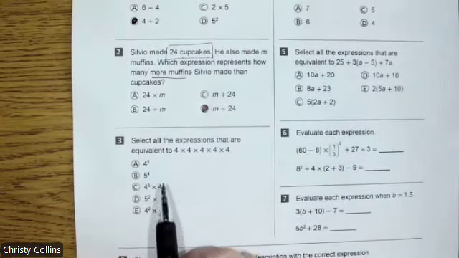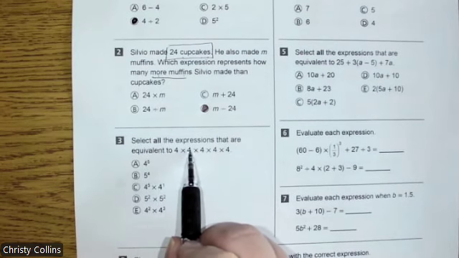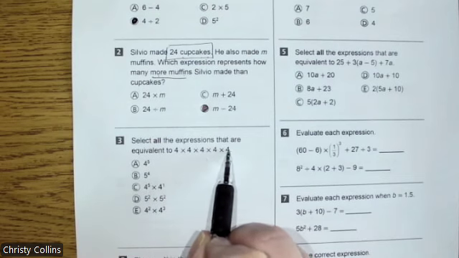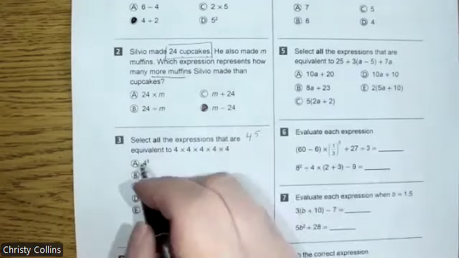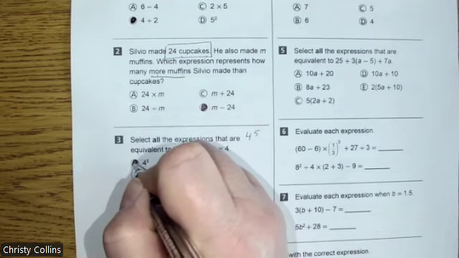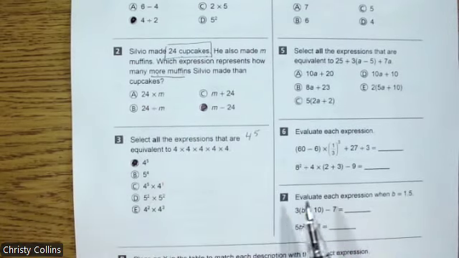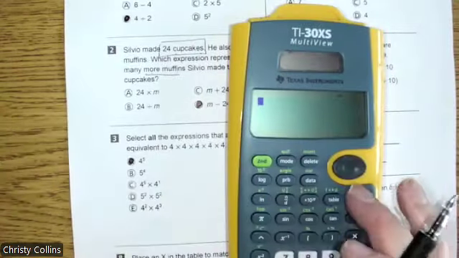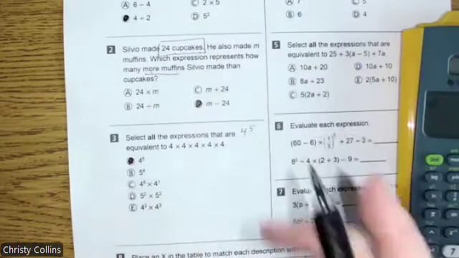Okay, number 3, select all the expressions that are equivalent to 4 times 4 times 4 times 4 times 4. So we have 1, 2, 3, 4, 5 factors of 4. So this is 4 to the 5th power. So that's A. Now it is possible that these two would be equivalent. So we can go ahead and check and see. This is 4 to the 5th power. That is 1024.